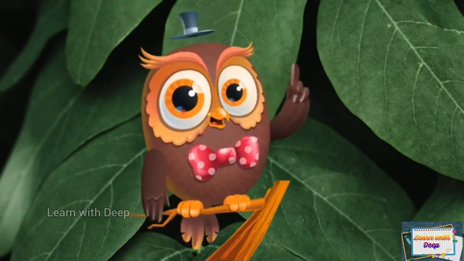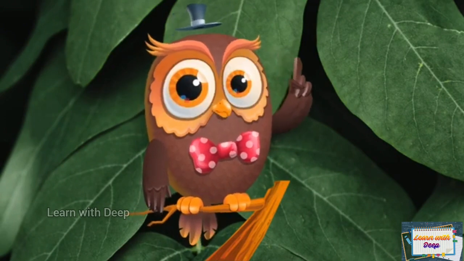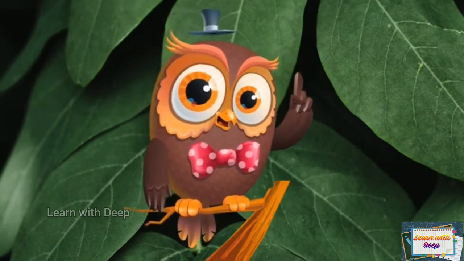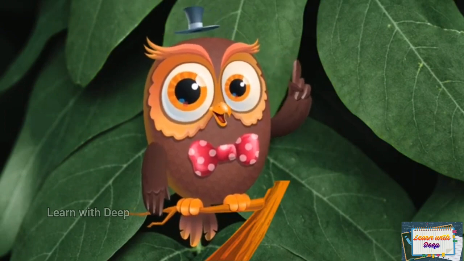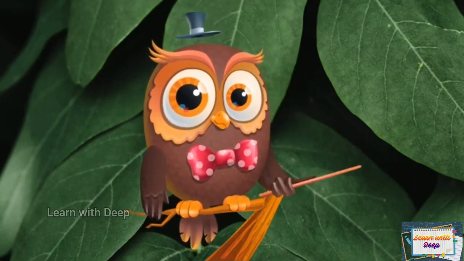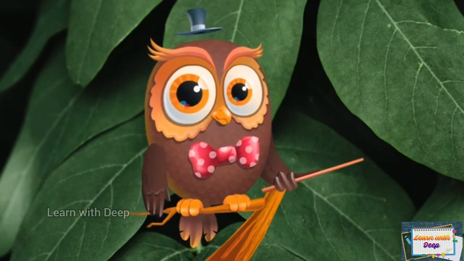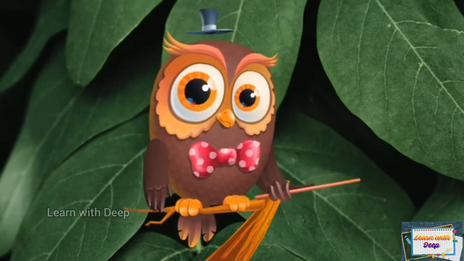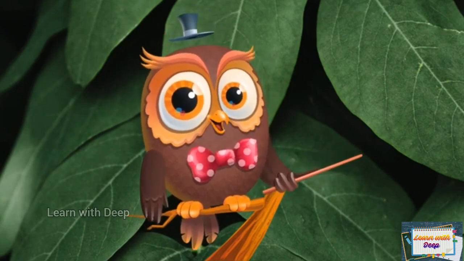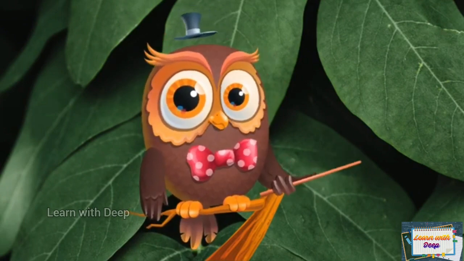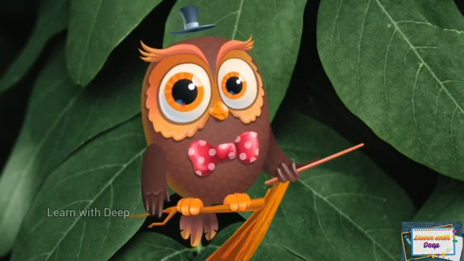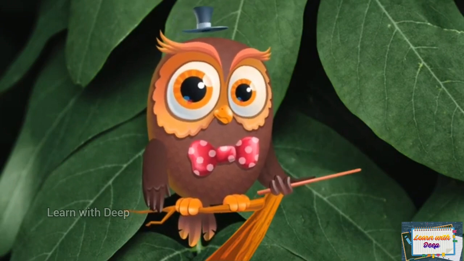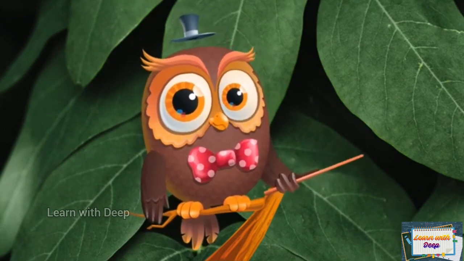That's all for today. Before going, a small piece of information. Sunlight is so much necessary for plants that leaves grow in different directions so that they obtain maximum sunlight. With this, we complete our chapter Nutrition in Plants.